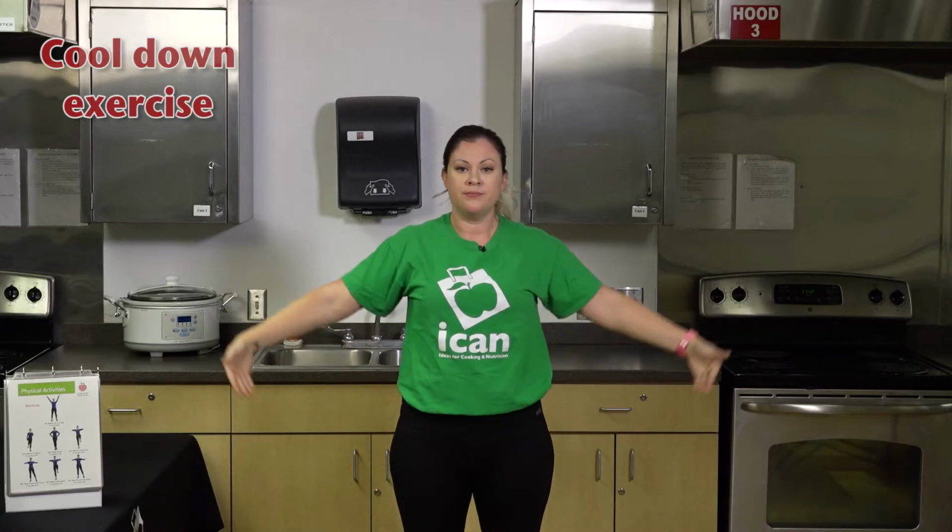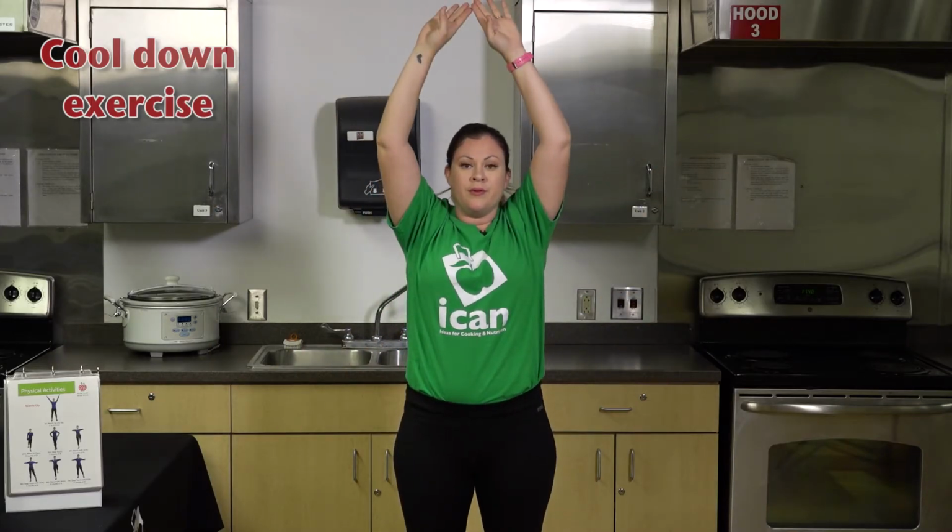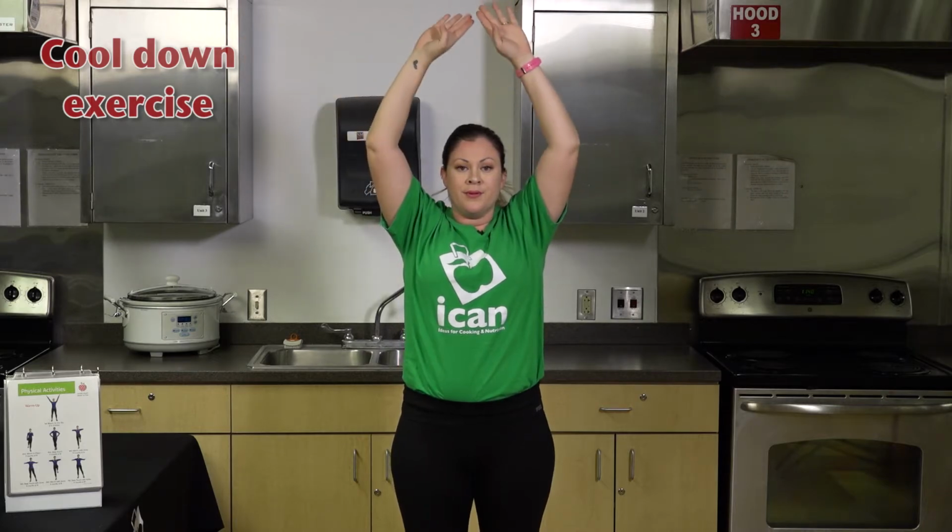In, and out. One more time. And this helps calm your body down after an exercise so that you can make sure that if it's in the evening especially, it helps slow your body down and your heart rate isn't going as fast.